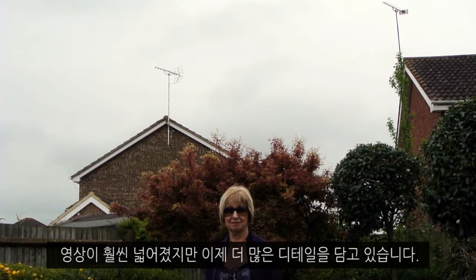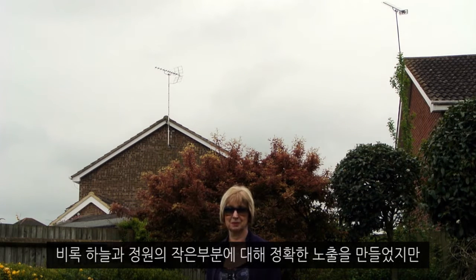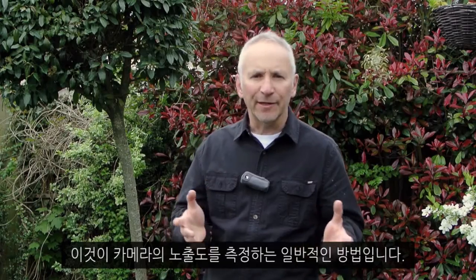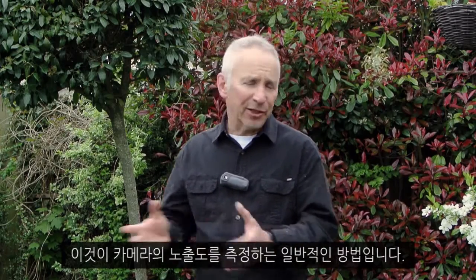The sky started off white but now has far more detail in it, and although the image looks correctly exposed for the sky and a small part of the garden, if Jane was the main subject I think she might be a little bit disappointed. So that's quite typical of how you can fool your camera's metering system, just by placing your subject in front of a bright sky or other bright background. The camera will see that background and just make everything slightly darker, and so your subject is going to be too dark. Let's take that one step further.